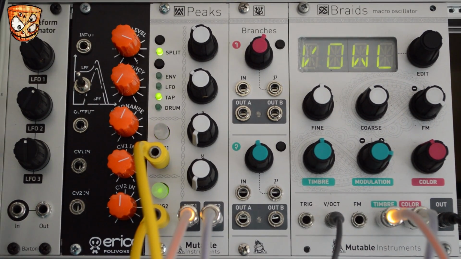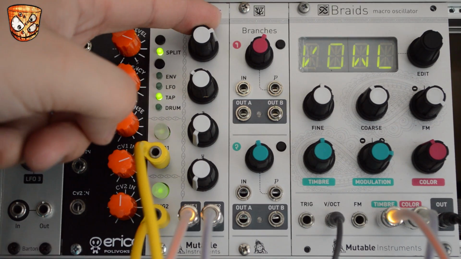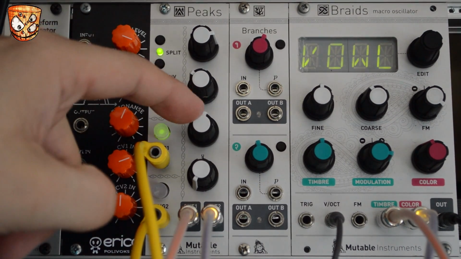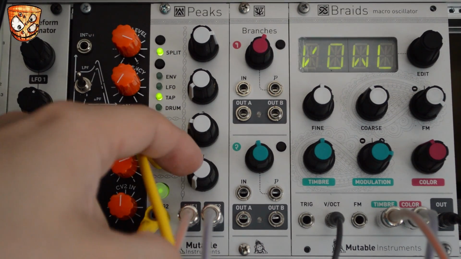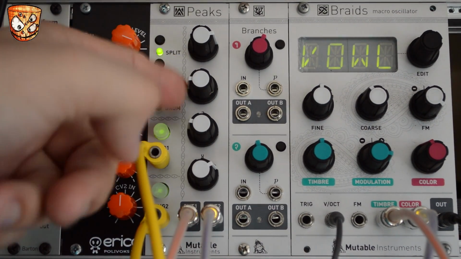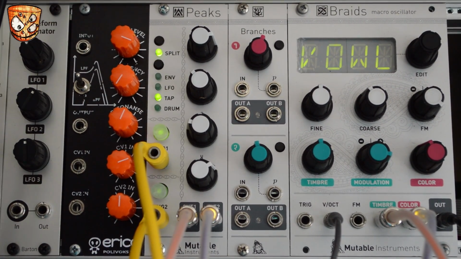In split mode, we've got control over the waveform and the waveform variation, and these are still triggered independently. Instead of a clock source, you can also tap the button next to the trigger inputs to use a tap button to actually clock the LFO at your own rate.